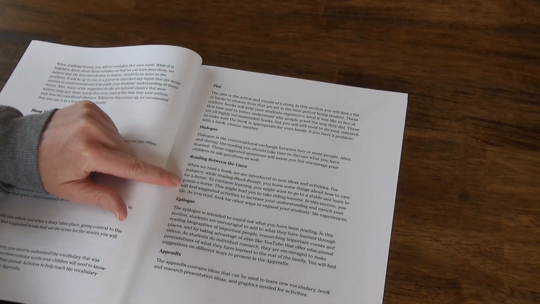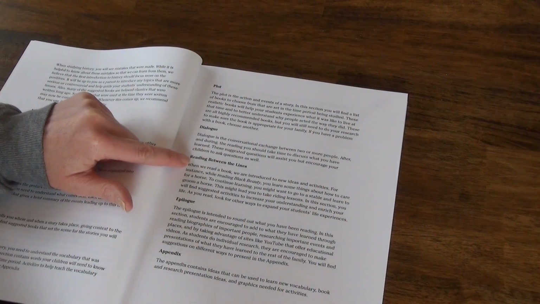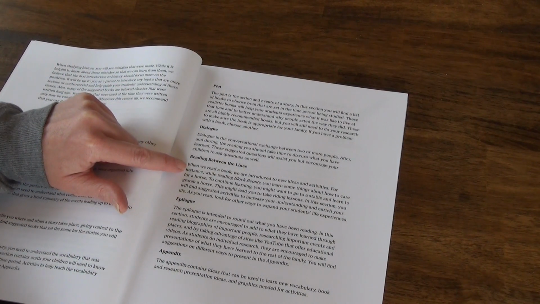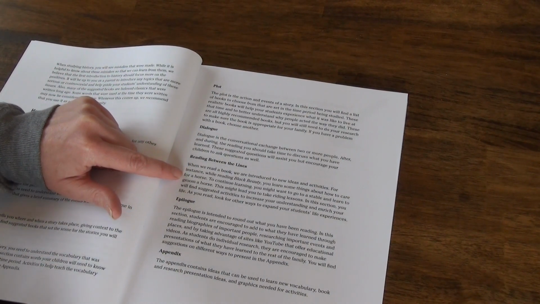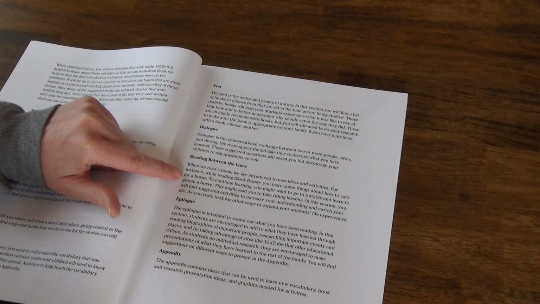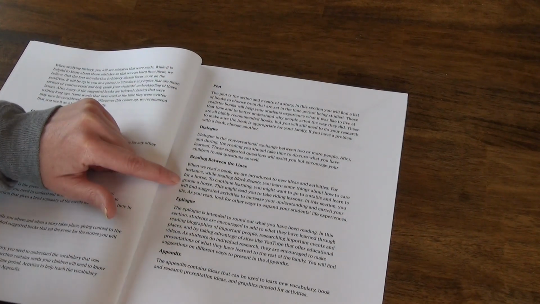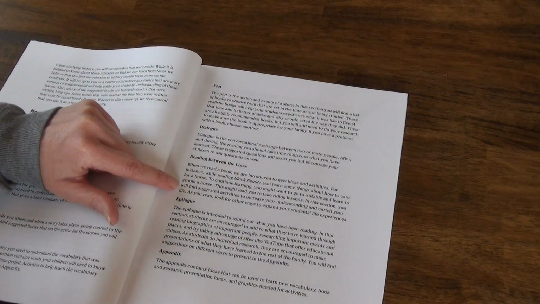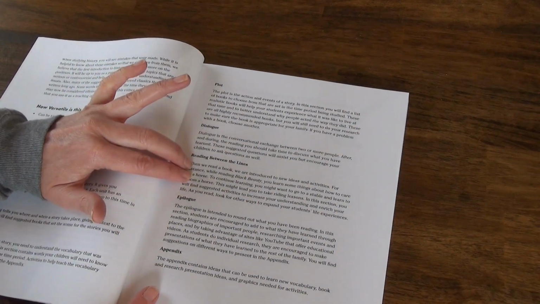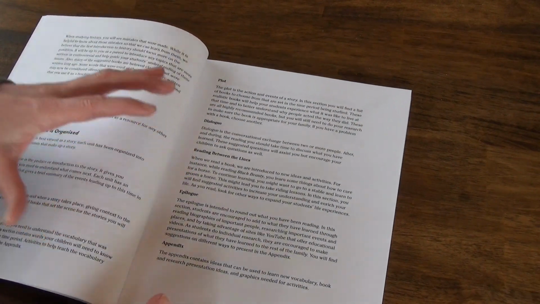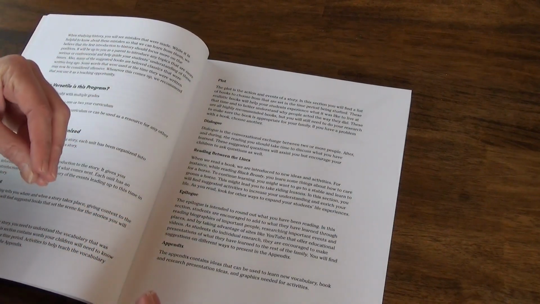Then we have reading between the lines, and when we read a book, we're introduced to new ideas and activities. They give an example of Black Beauty here and how you can continue some different learning as far as how do you take care of a horse? Some extra activities: you might want to go to a stable and learn how to groom a horse. So I love that they have these additional activities for certain topics.